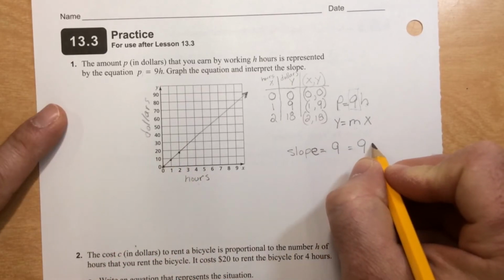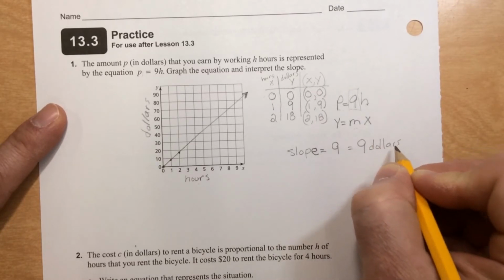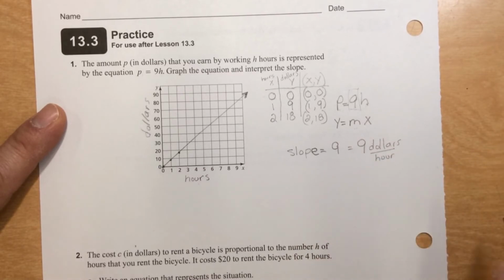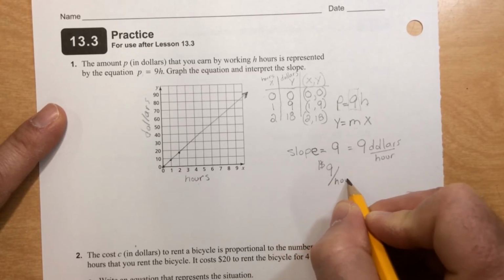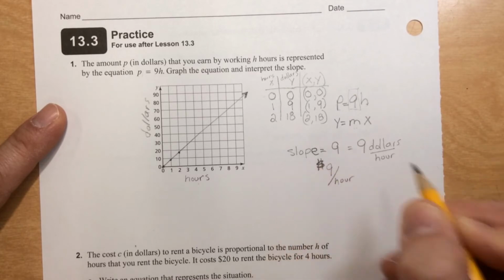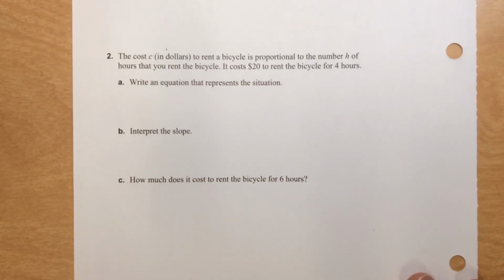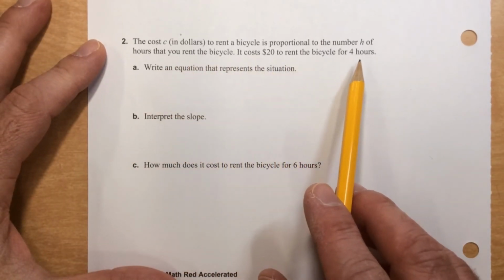So $9 per hour. Or you could write it $9 per hour like that.